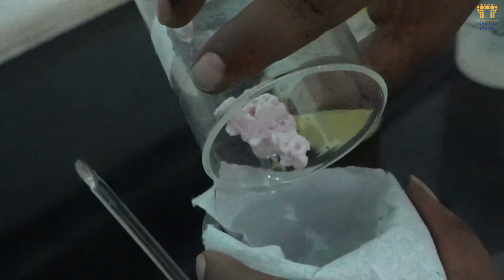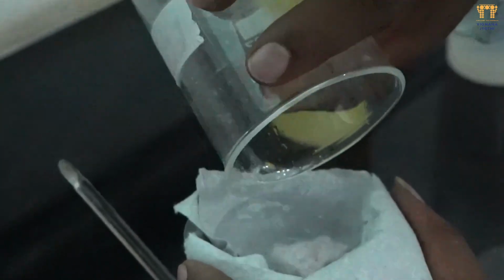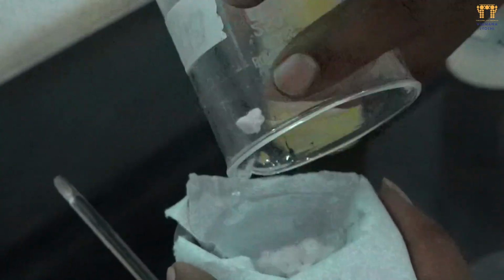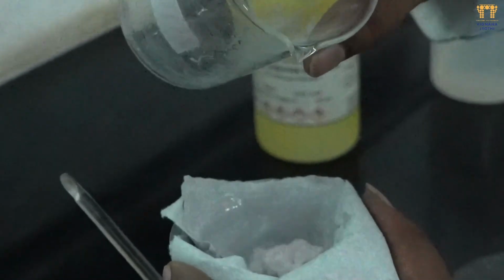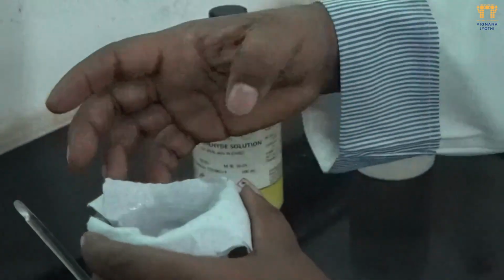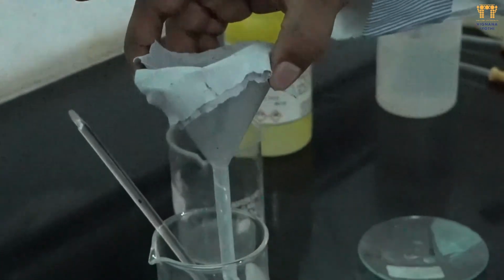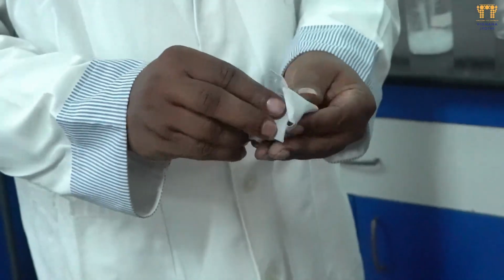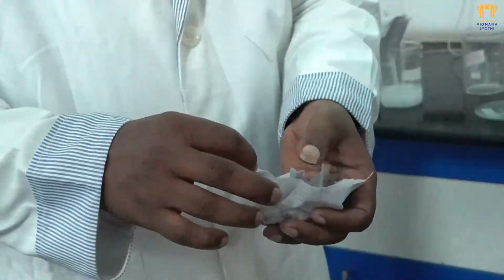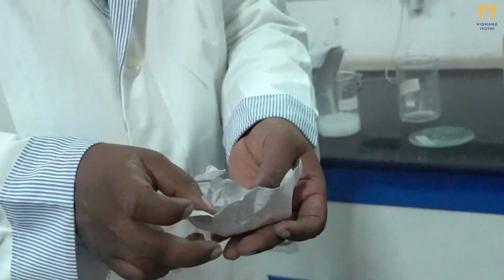Then this product will be filtered off to remove the acid solutions and then dried properly.